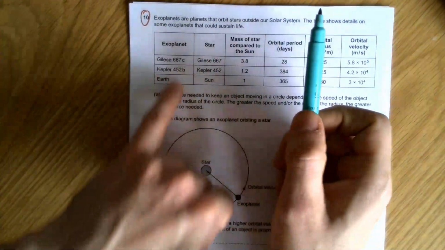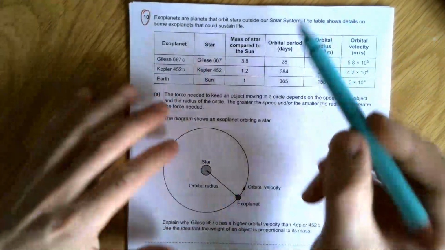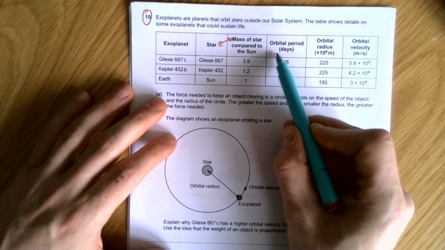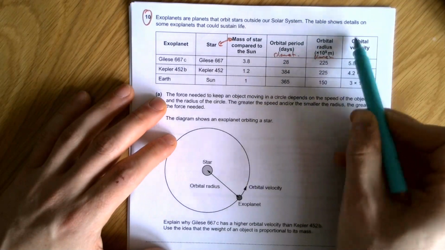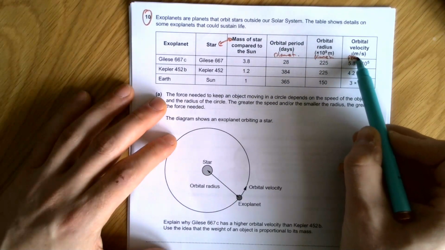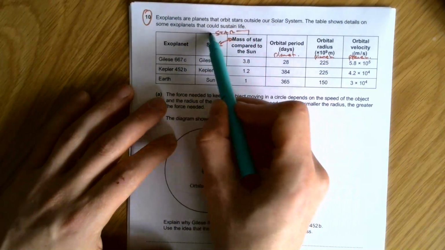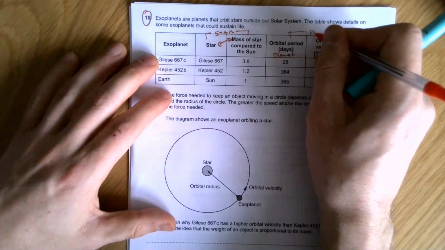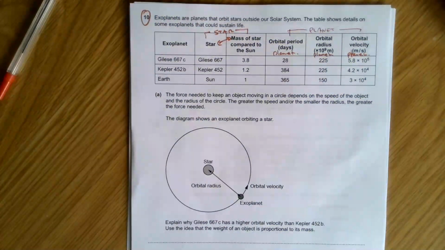So we've got the exoplanet, we've got the star they orbit, we've got the mass of this star. So these two are linked. The orbital period of the planet, the orbital radius again of the planet, and the orbital velocity again of the planet. So this is to do with the star, and these three are to do with the planet. I think that's quite important just to highlight so we don't make any silly mistakes.